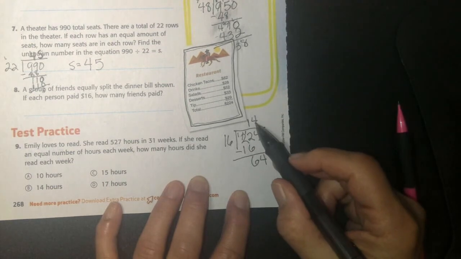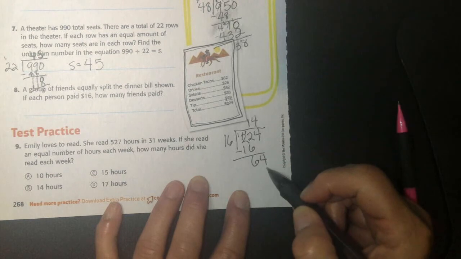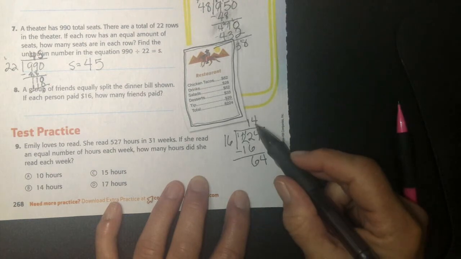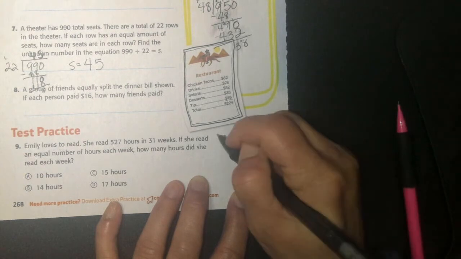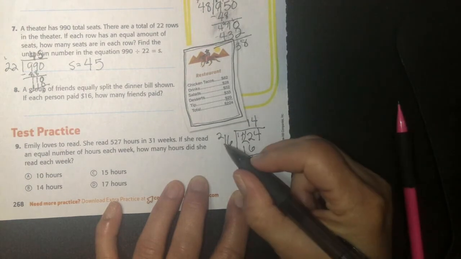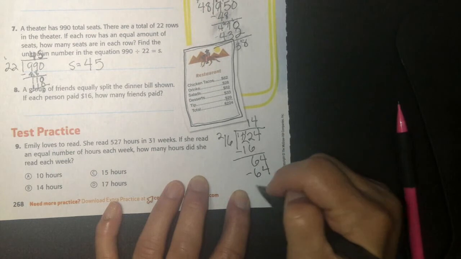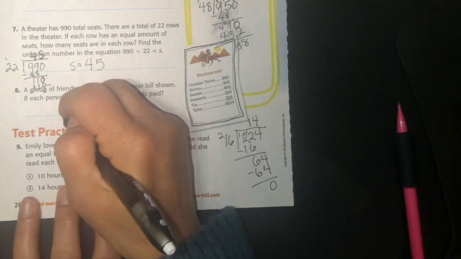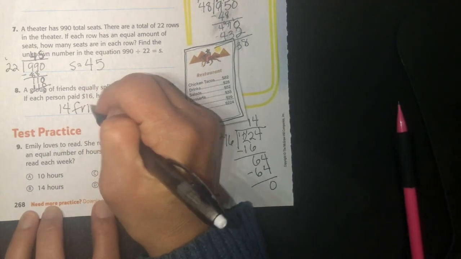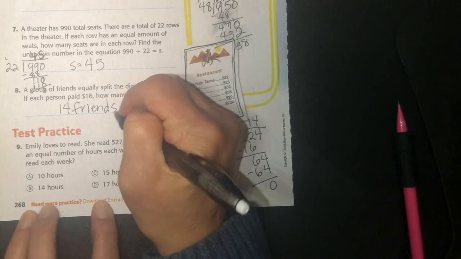The reason I'm guessing 4 is because I know 6 times 4 is 24, and I see that 4 there. So I'm going to try it. 6 times 4 is 24. I'll put my 4, carry my 2. 4 times 1 is 4 plus 2, 6. I subtract. I got 0. So I know 14 friends split the check for dinner.